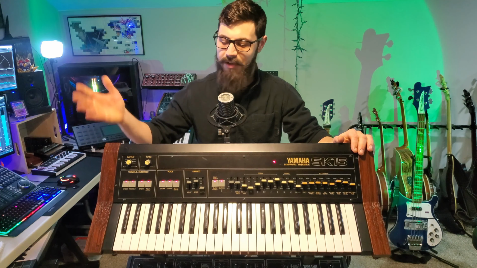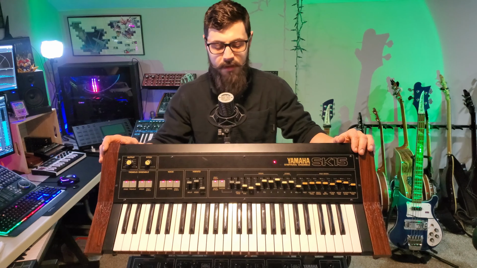Alright, so I have the Yamaha SK-15 Symphonic Ensemble synthesizer here. This guy came out in 1981, and its siblings came out 2 years earlier. The 10 came out in 1979, and the 20, 30, and 50D came out in 1980. So this guy, pretty cool, only has 3 sections to it, an organ, strings, and Poly-Synth, but still a lot of fun. You just have 7-note polyphony, and a couple other effects down here, which we'll go over in just a minute.